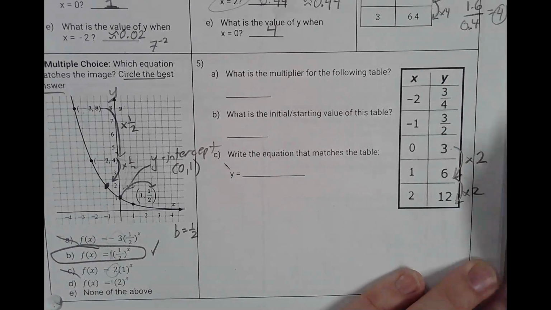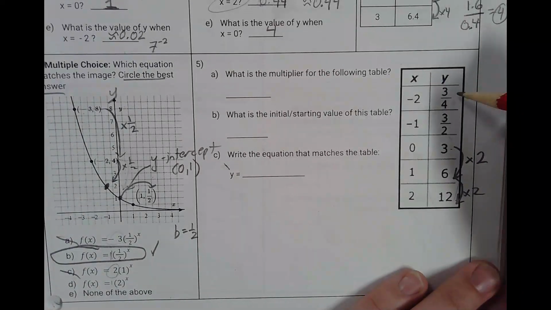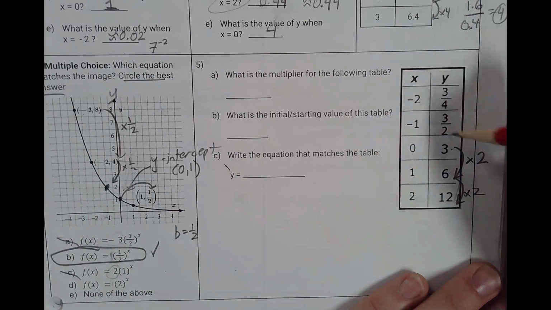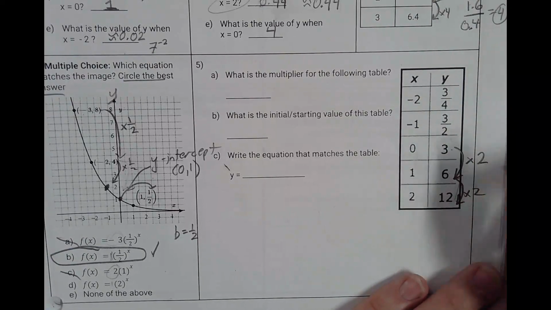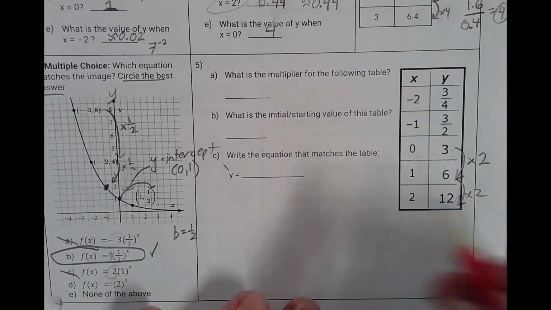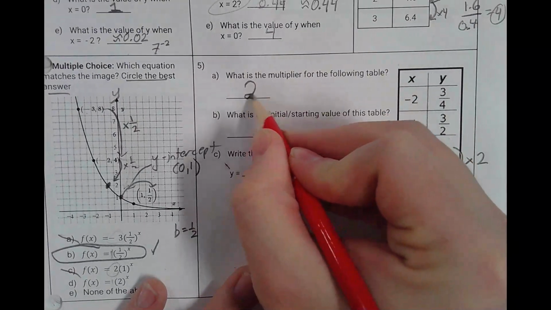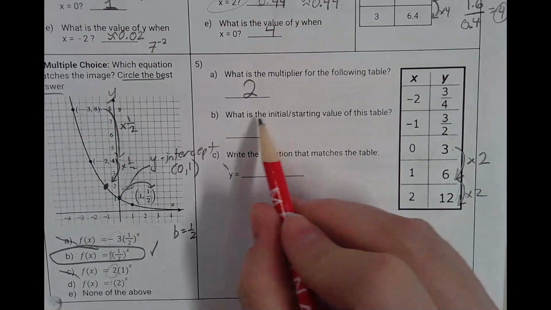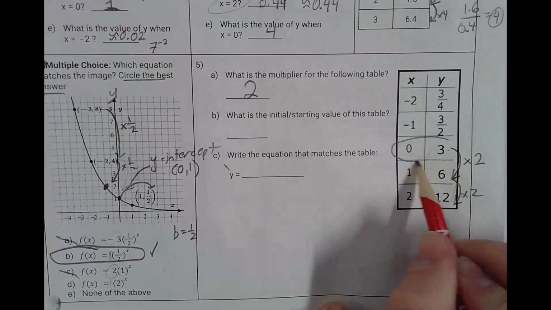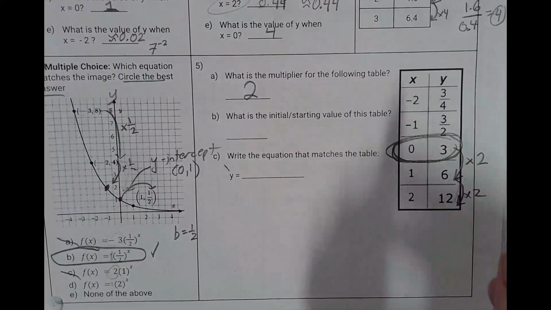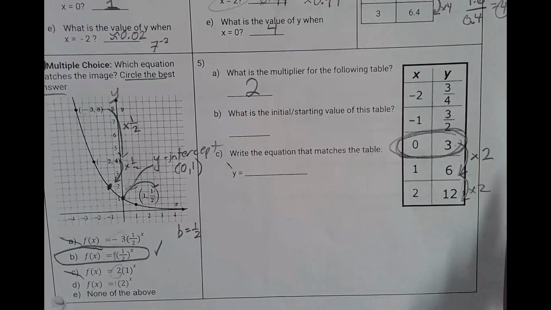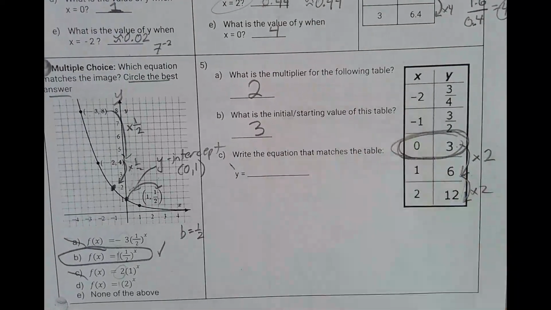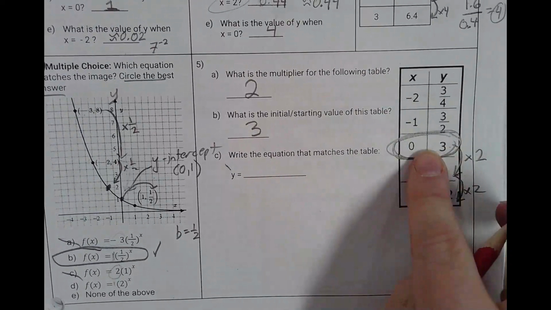Now, it's more obvious when I look at the bigger numbers versus the fractions. The fractions tend to be a little bit more difficult to figure out. But if I look at the bigger numbers, it's more obvious. So what is the multiplier for the following table? The multiplier is 2. What's the starting value? Oh, this is kind of easy because it's already figured out for us. The starting value is the y-intercept, which we can go ahead and say is 3, or (0, 3).